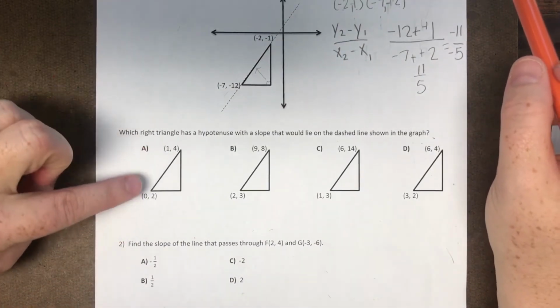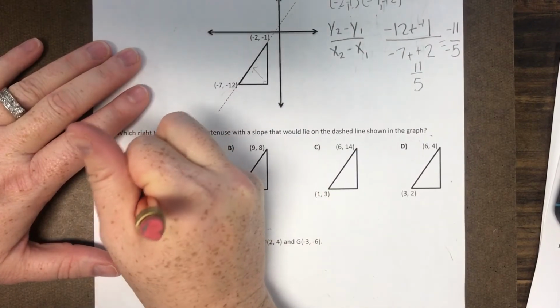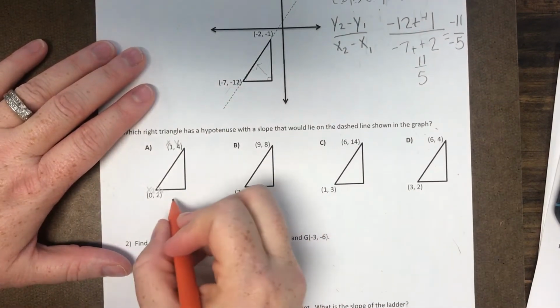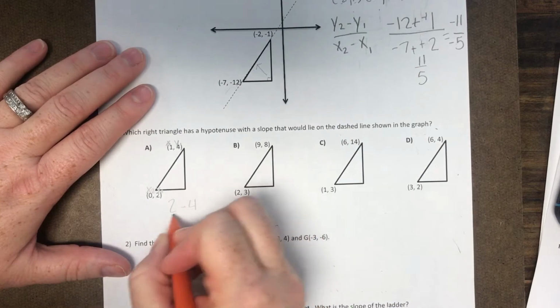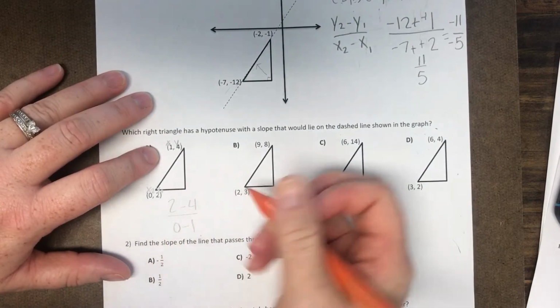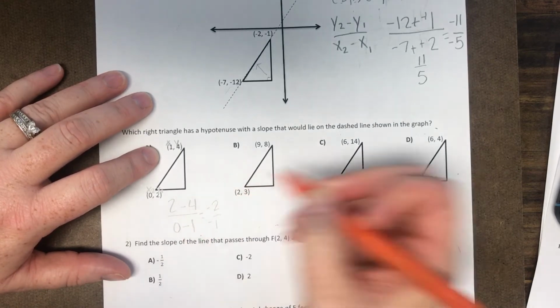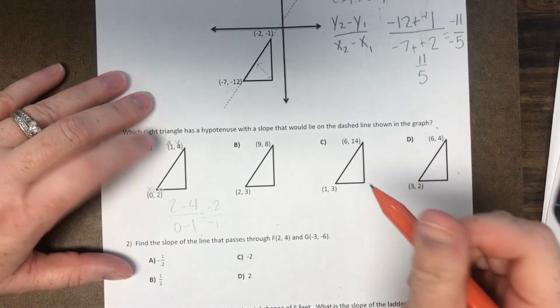You would do the same thing with the points. I'm going to label them x1, y1, x2, y2, and say 2 minus 4 over 0 minus 1. So that's -2 over -1, which doesn't match.